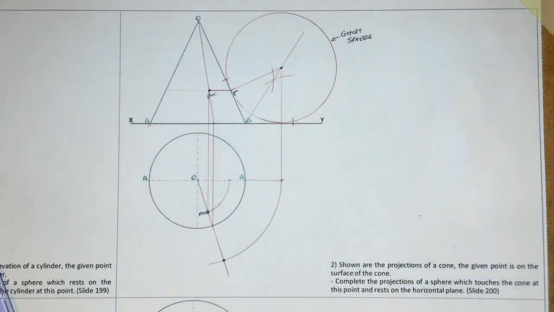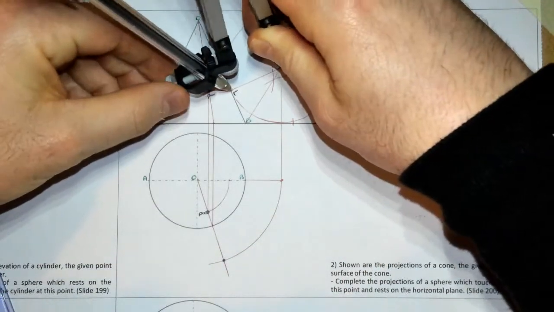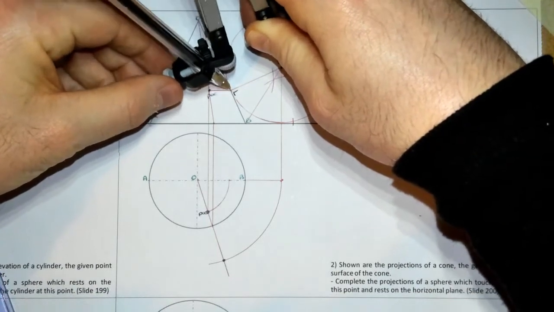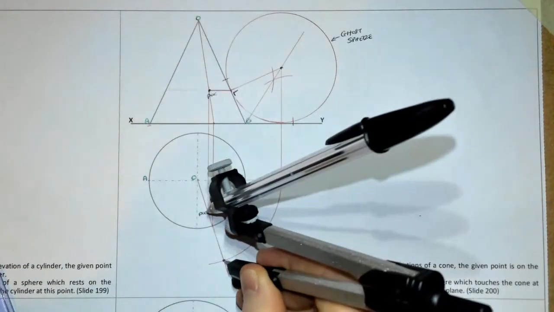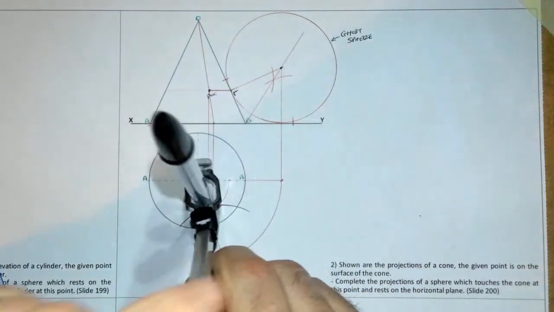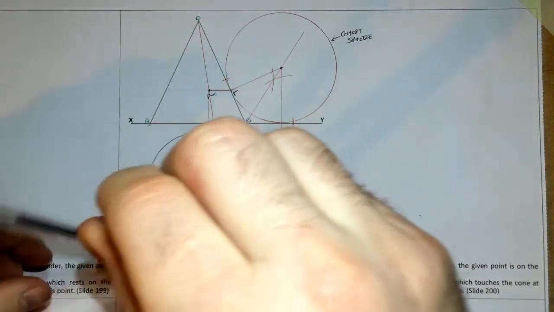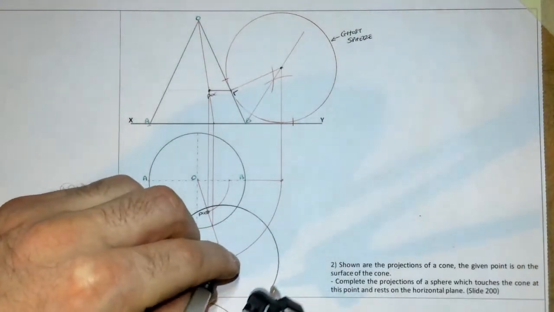Once again, I just want to switch it up and heavy in that detail. So taking the radius from up here, and completing that. It looks like it's probably going down into the next question a little bit, so I'm keeping the drawing neat and tidy.